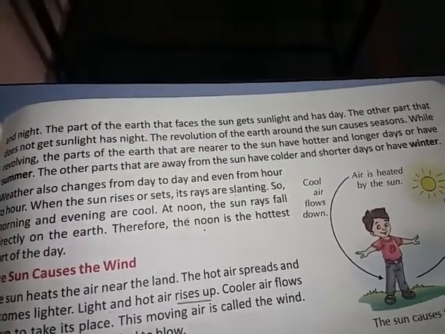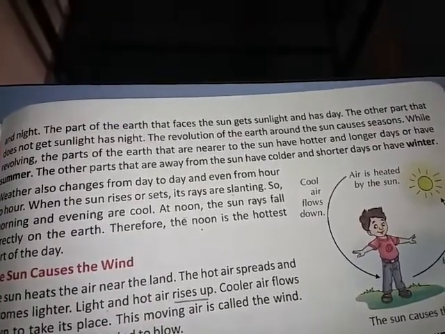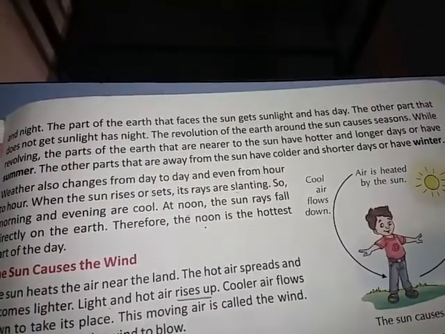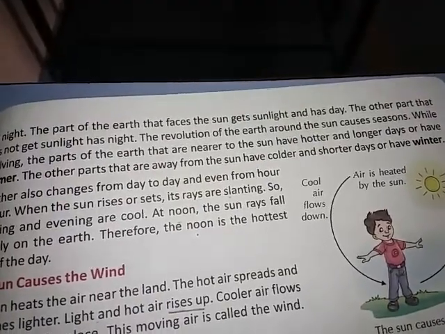The revolution of the earth around the sun causes seasons. While revolving, the parts of the earth that are nearer to the sun have hotter and longer days, or summer. The other parts that are away from the sun have colder and shorter days, or winter.